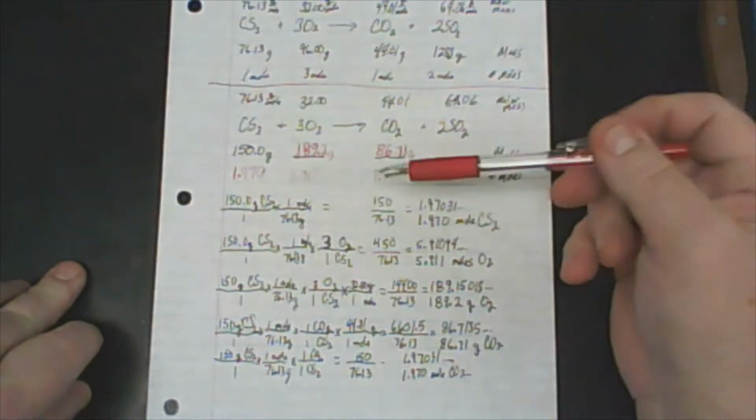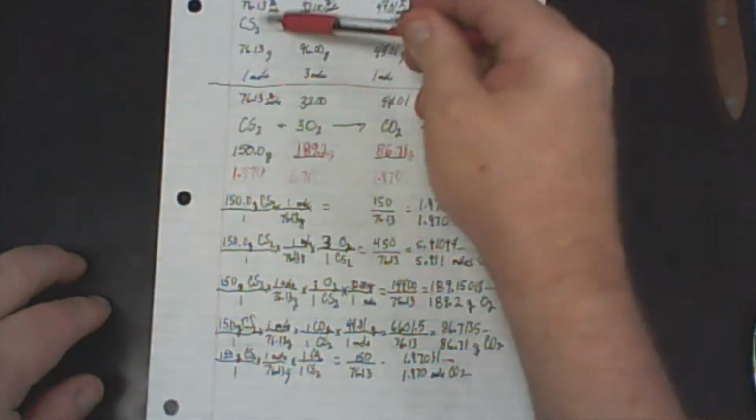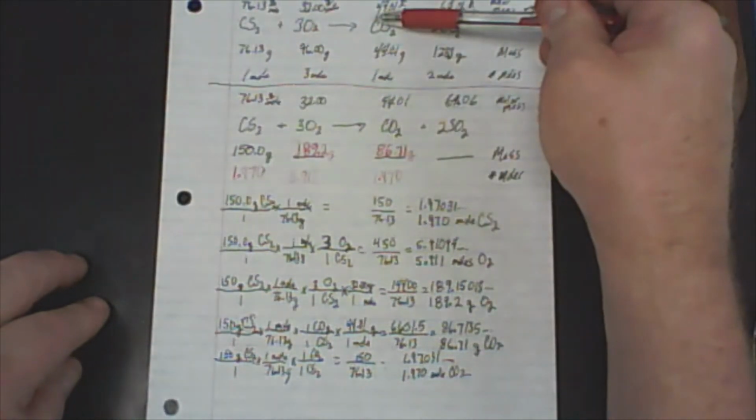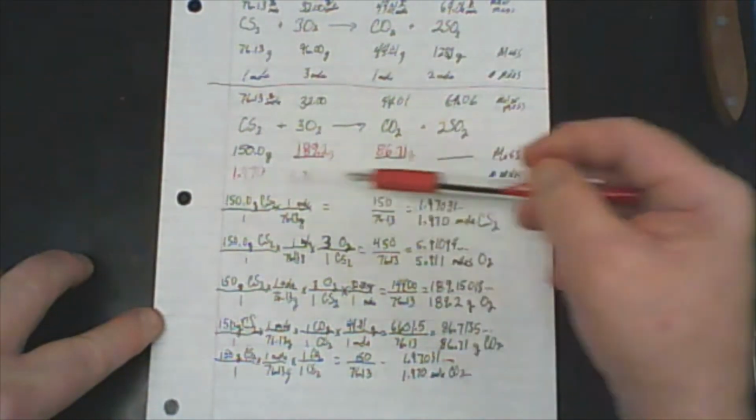Now I want to point something out. You should have already noticed this, but 1 mole and 1 mole. In the formula, in my equation, I have the same number of moles of both. So whenever I do this, I should have the same number of moles of both. And I do. So I didn't even have to do this math. Since I already knew this number, I could have just written the same number down right there.